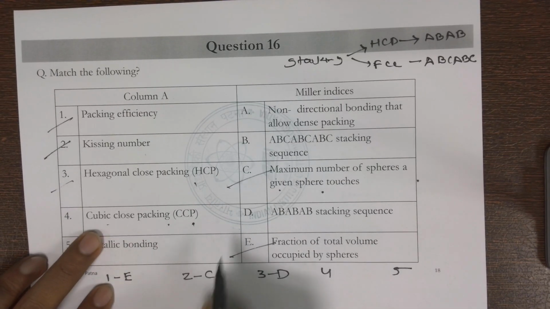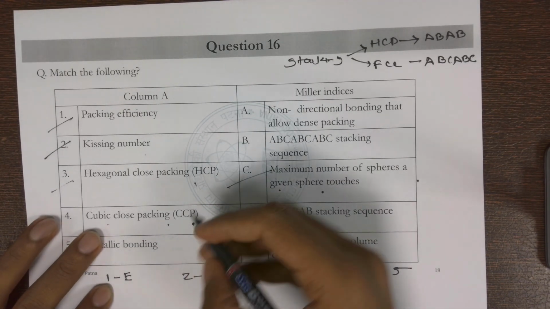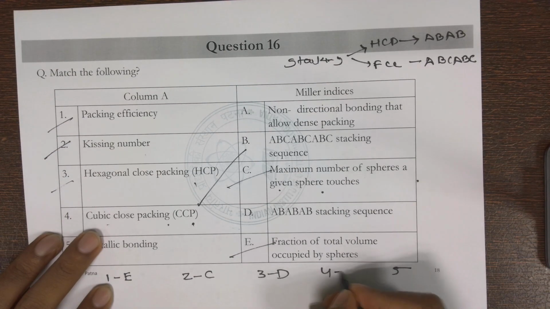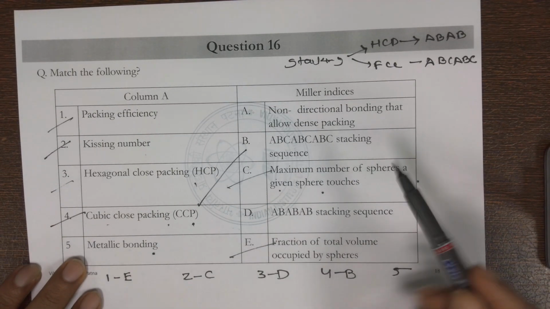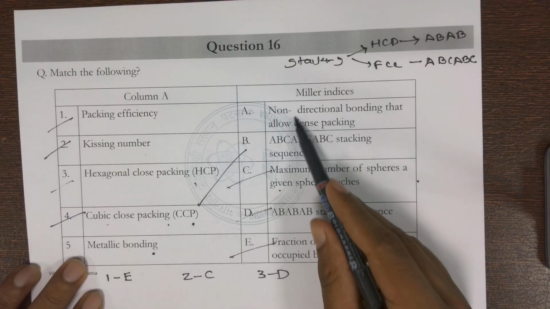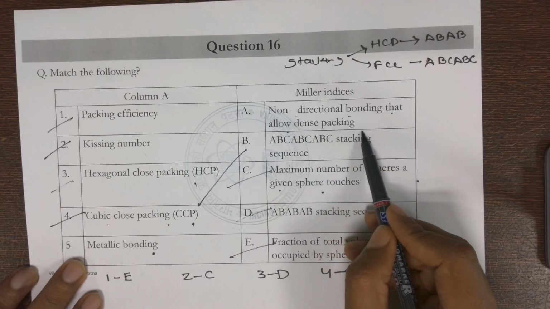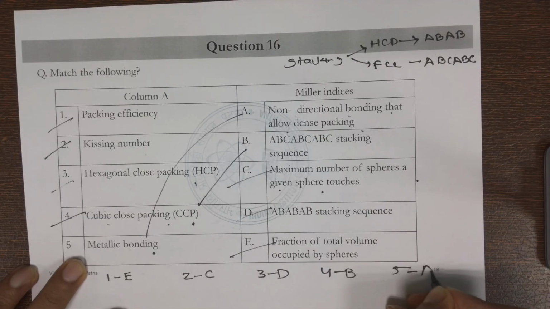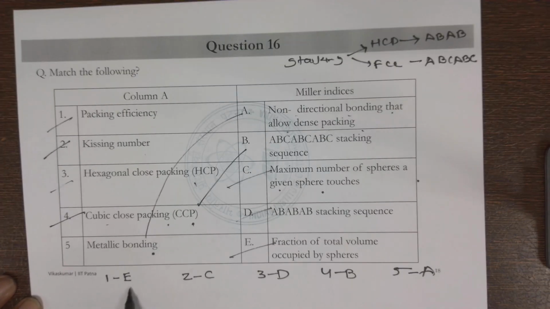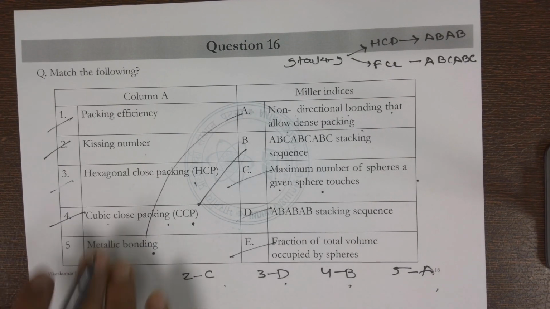For the cubic close pack, the answer is option B. And for metallic bonding, non-directional bonding that allows dense packing, the right answer is A. So E, C, D, B, and A. Any doubt in this particular question? Let me know. If not, let's move to the next part, question number 17.